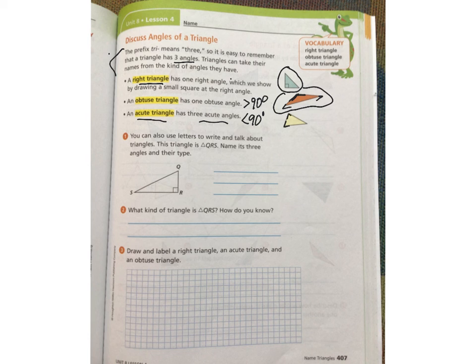Here's another one that's less than 90 degrees, and a third one that's less than 90 degrees. It has to have all 3 of those. When we were up here, it only had to have one obtuse angle, didn't it? And one right angle. But when you get to the acute, all of the angles have to be less than 90. So just write in and circle and do the things that I did up there.